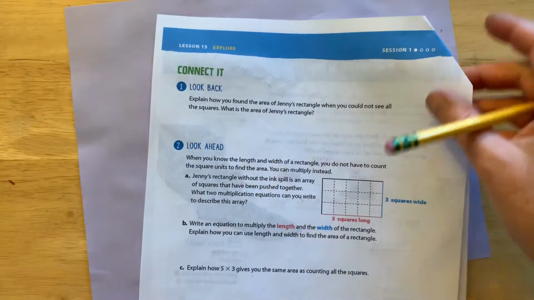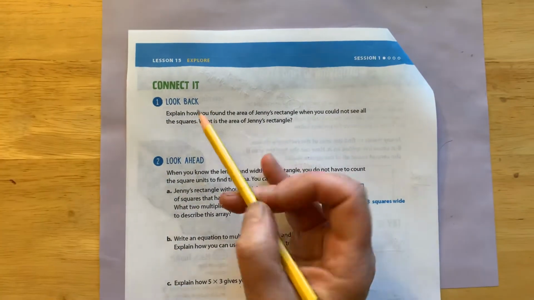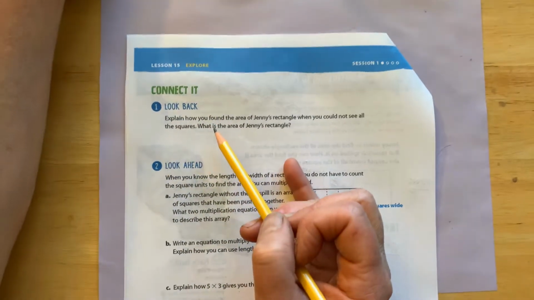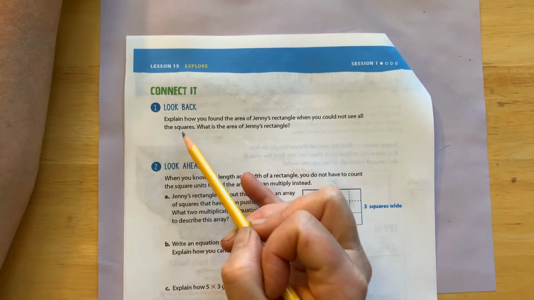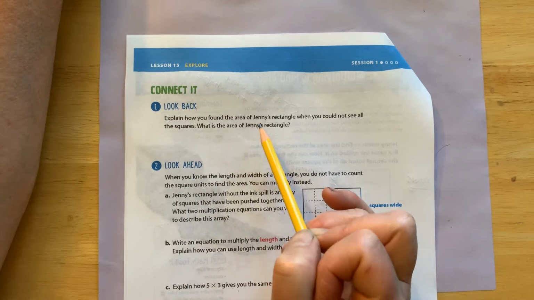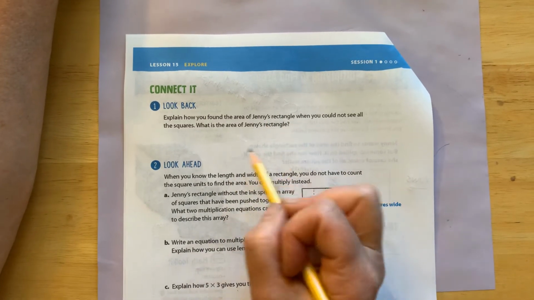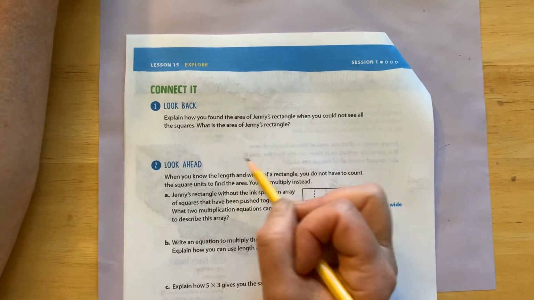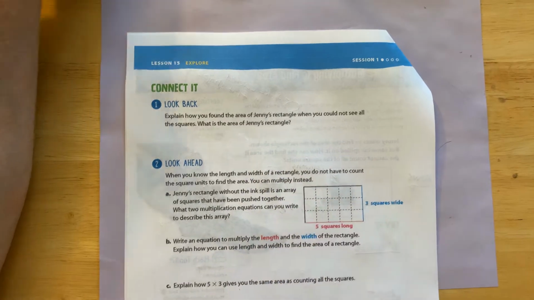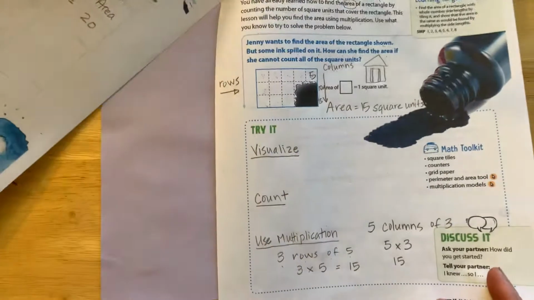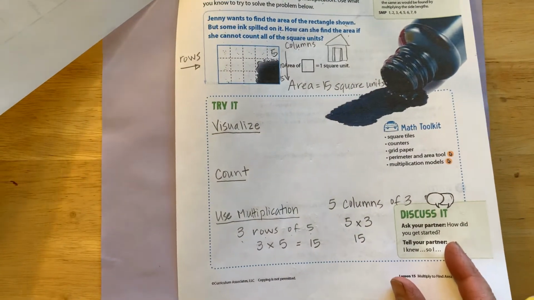Okay, now I'm on page 316. Look back. Explain how you found the area of Jenny's rectangle when you could not see all the squares. What is the area of Jenny's rectangle? Go ahead and pause the video for a minute and tell me how you figured out 15. Remember, you may have used any of my 3 methods, or you might have had a method of your own.